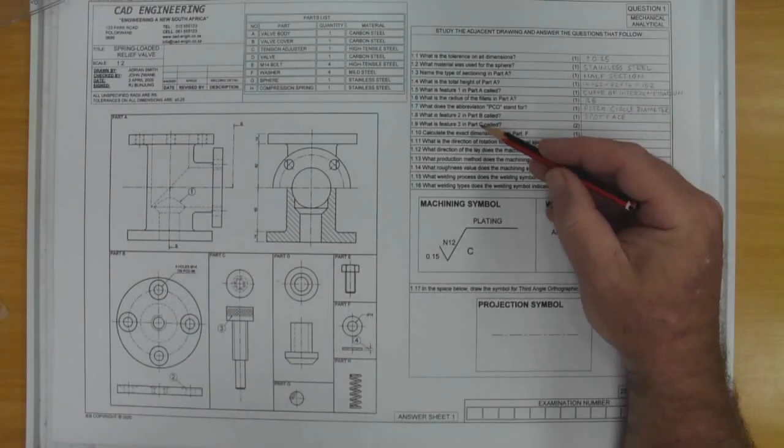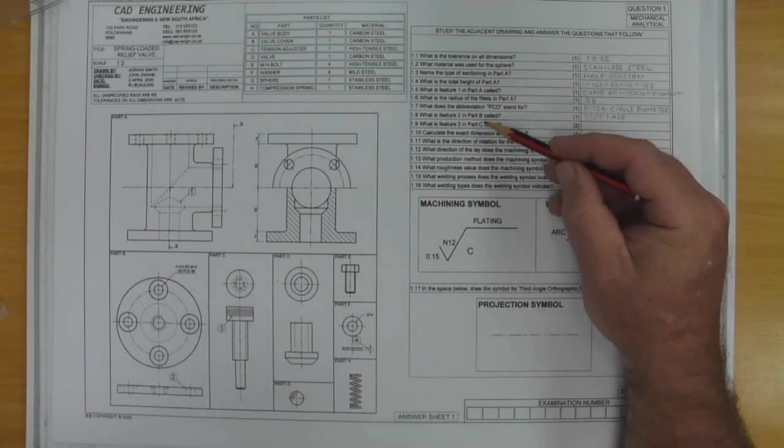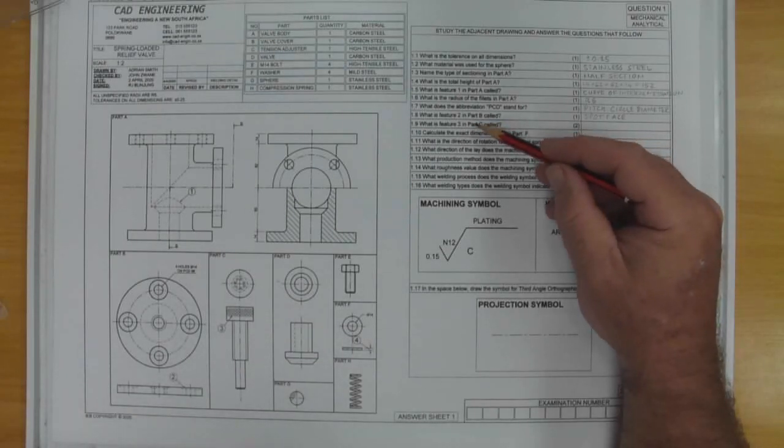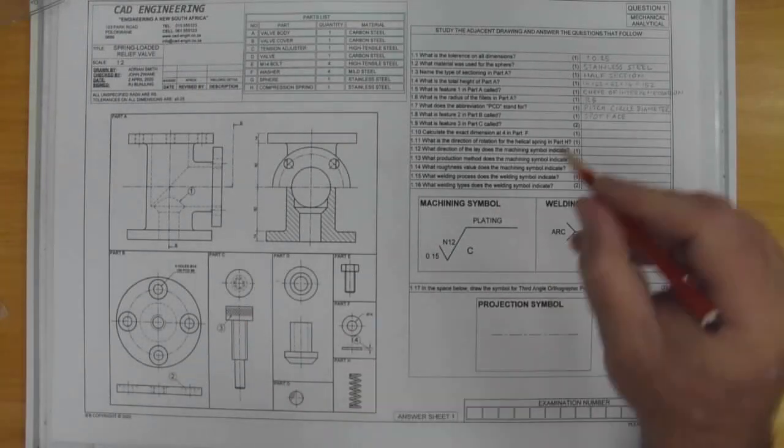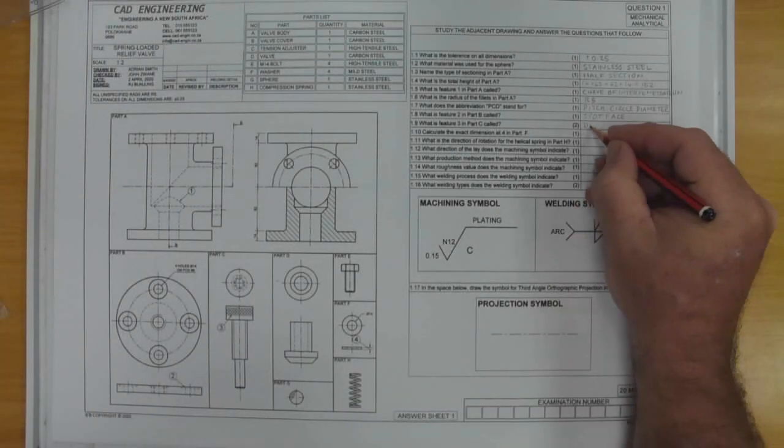In feature 3, part C, here we have got the crisscross pattern that you would see on a dumbbell in the gym, or a barbell maybe in the gym, where they put that pattern on metal, and that is for better grip. That is known as diamond knurling.